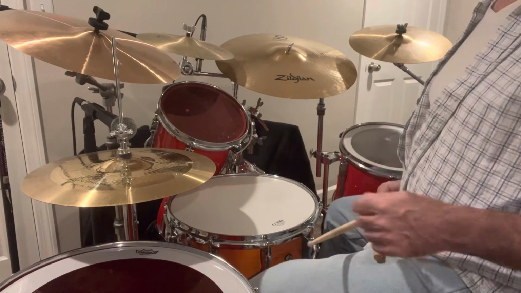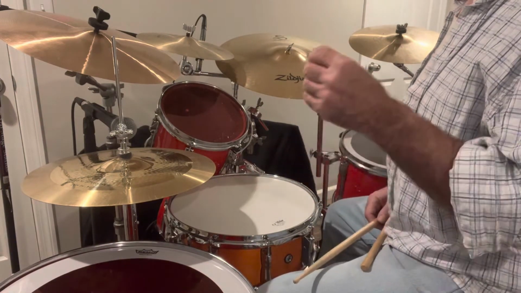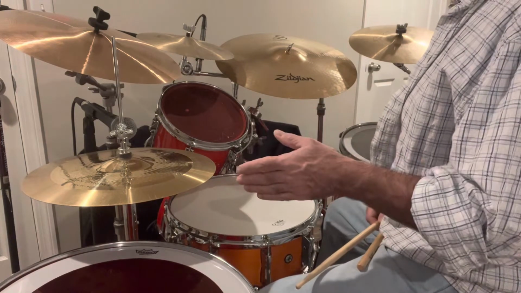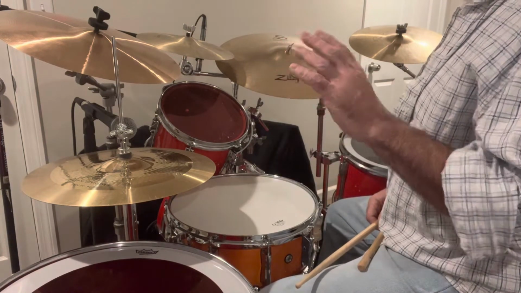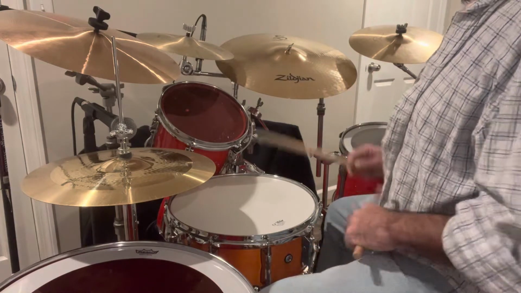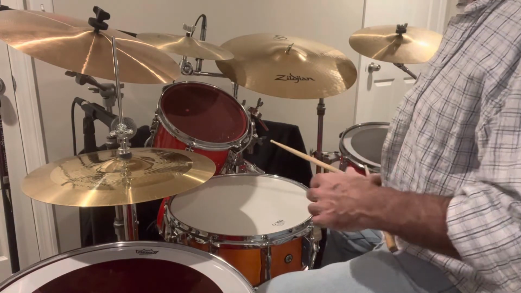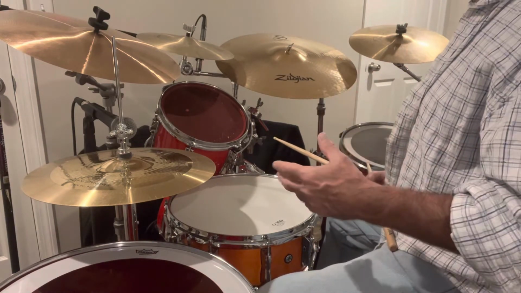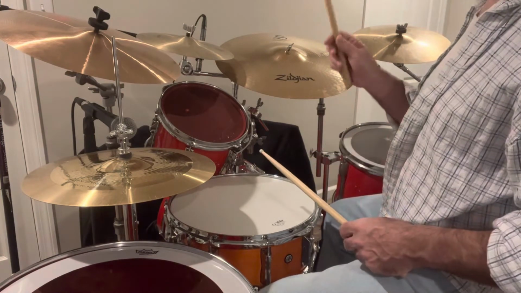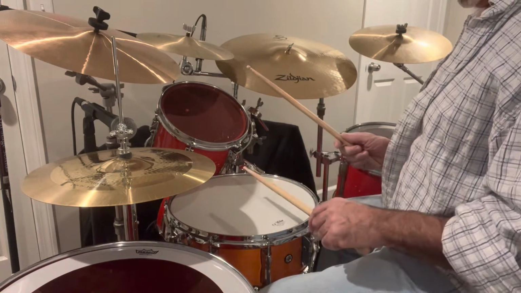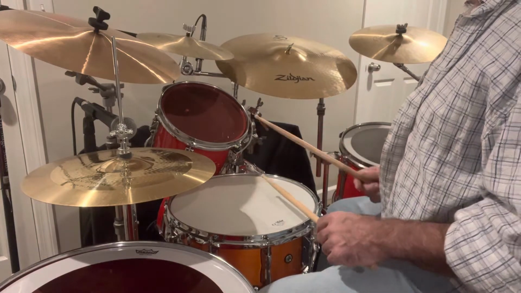To make it more tangible, we're going to play the quarter notes where the numbers fall with accents. It's a great pattern because the quarter notes are 1, 2, 3, 4.